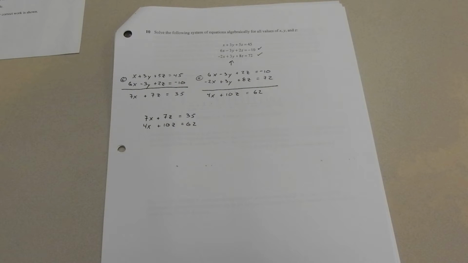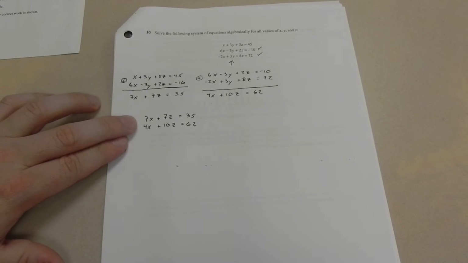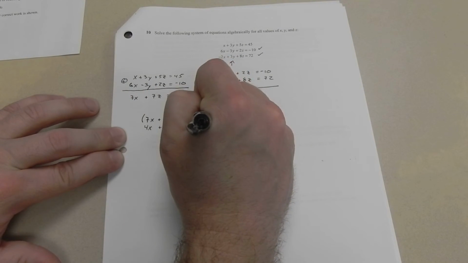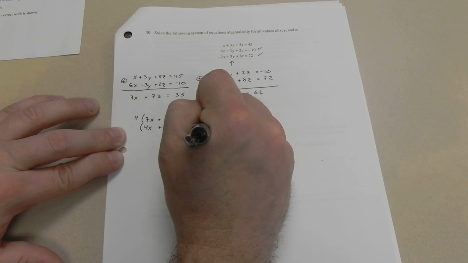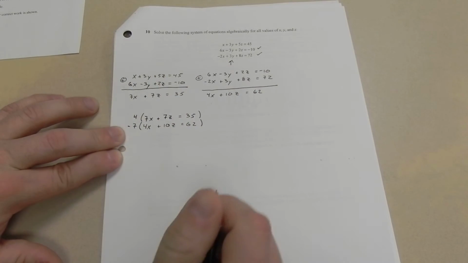Now I simply need to pick a variable to cancel. It really wouldn't make a difference which one I chose. Neither is particularly easy, but neither is that difficult. I'm going to pick the smaller two, 7x and 4x. I'm going to multiply the top equation by 4 and the bottom equation by negative 7.